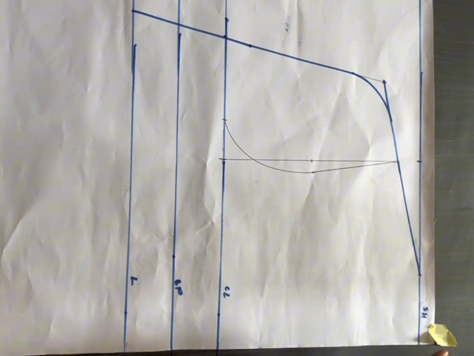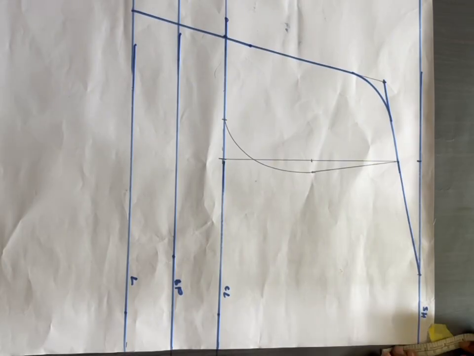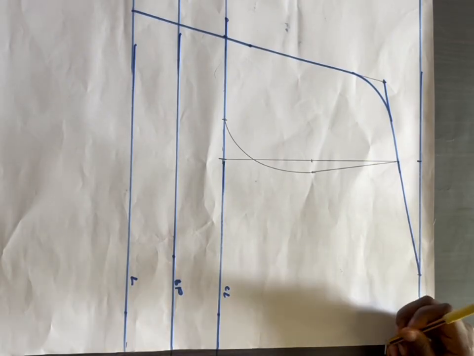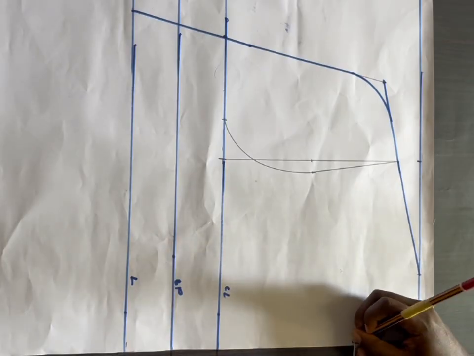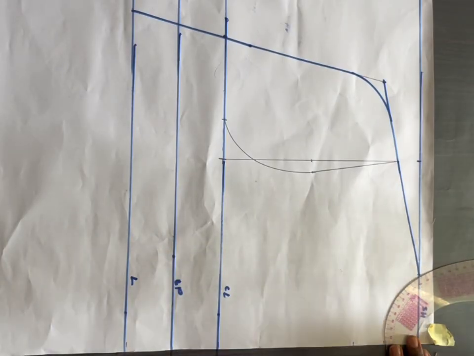So now it's time for me to work on my neckline. For my back neckline, I'll be using 3 by 1.5 inches. I'm marking my 1.5 inch point, and then for the front 3 inches. And then I used my marker to draw it out.